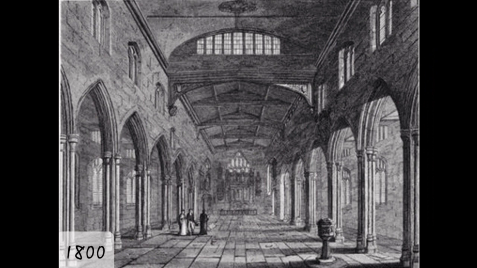The interior of the church in 1800. I don't know if the artist has deliberately drawn it without pews. I should well imagine it would have had them by this point. Nearly all churches did. But in times long past, medieval times and things like that, churches didn't have pews.